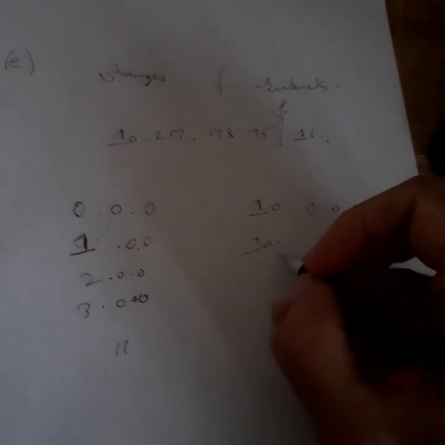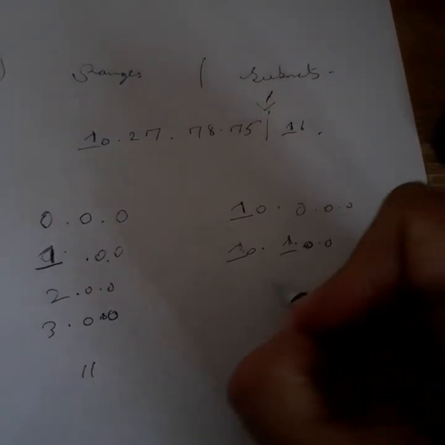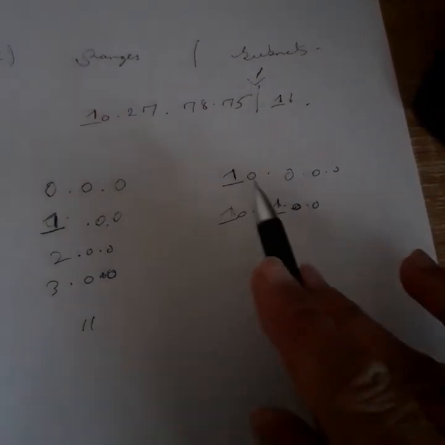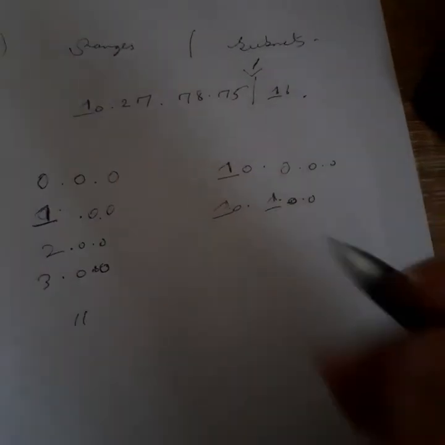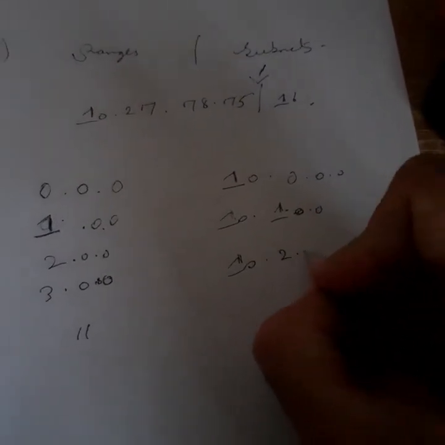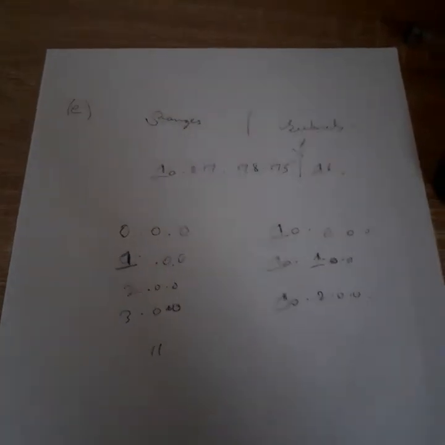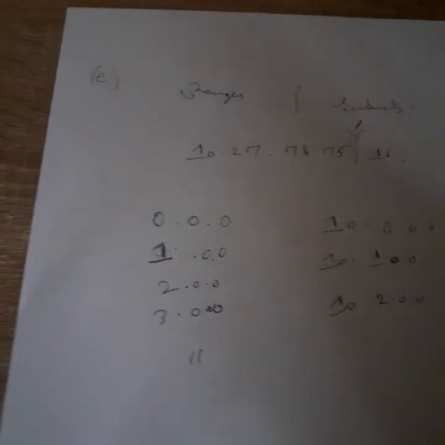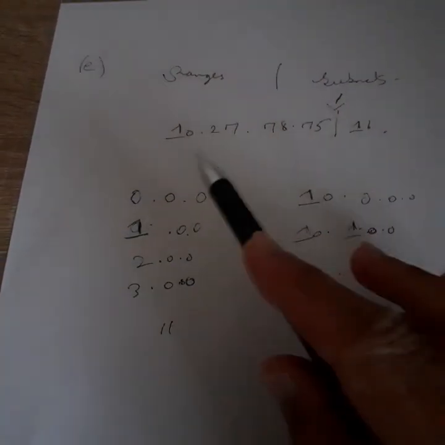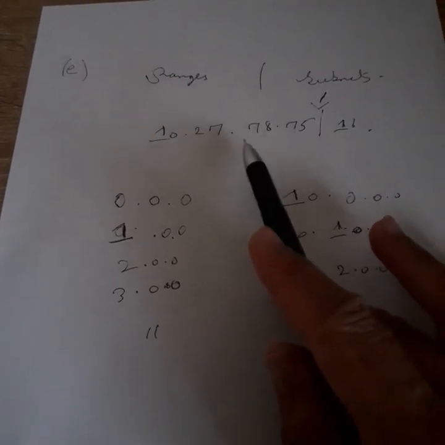So next one would be 10.1.0.0. You see class A has a sequence, so don't break it. And then 10.2.0.0. So we have two sequences, and this sequence will carry on. The basic thing is we have to let it carry on and see where we would find the subnet where this IP address resides.